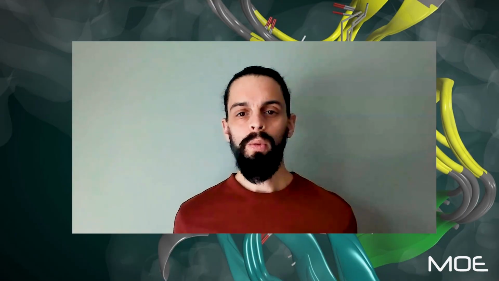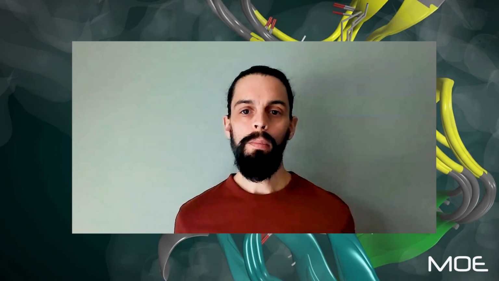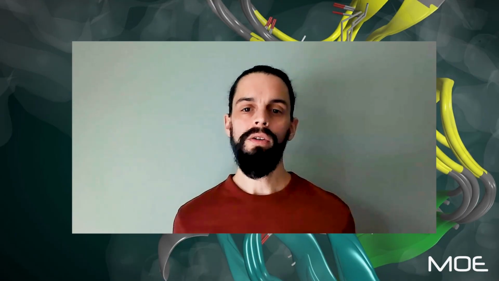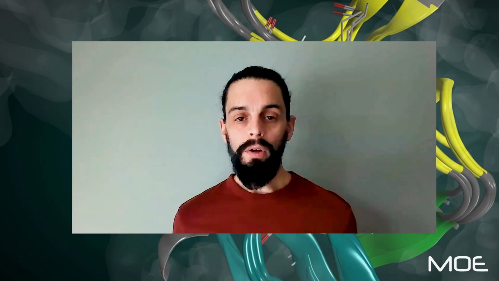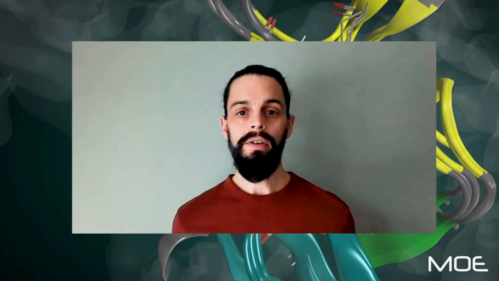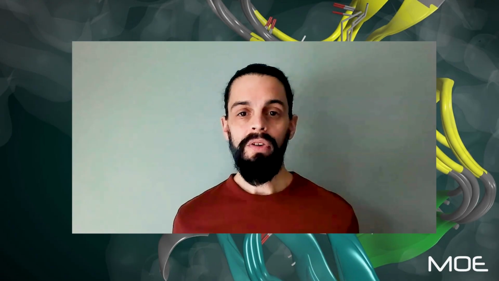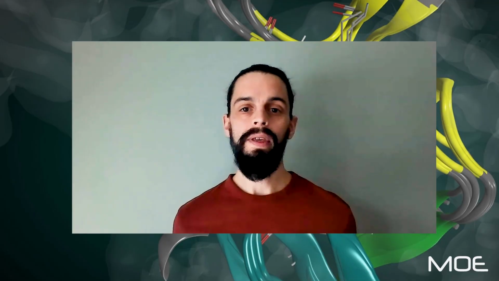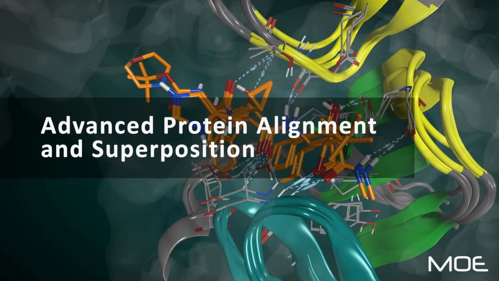Today I'd like to show you how to align the sequences of two or more proteins and superpose their structures. Specifically, we'll look at how to handle multimeric proteins and how to use dendrograms and other visualization tools to help with the interactive analysis. So let's get started.